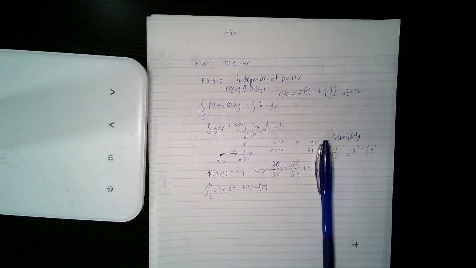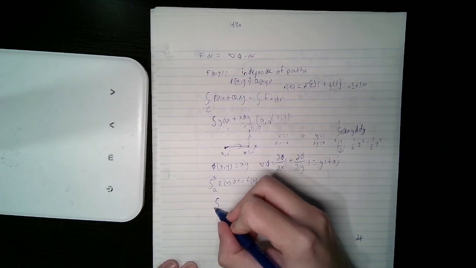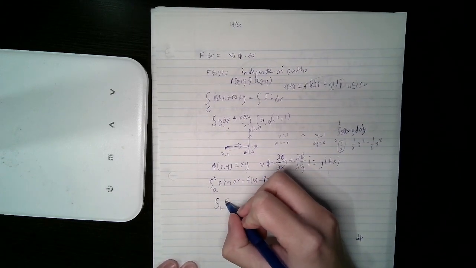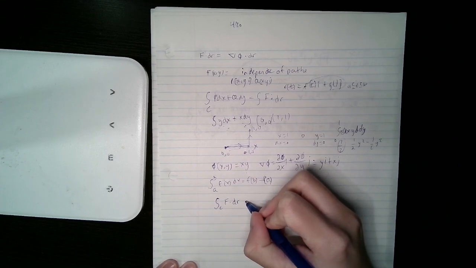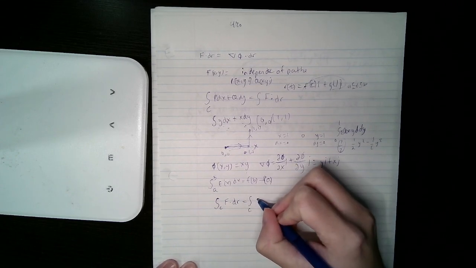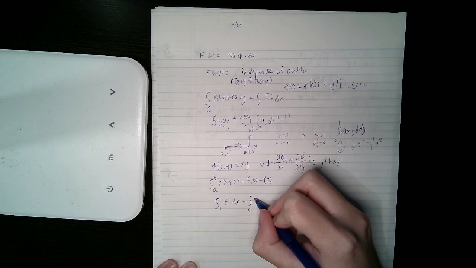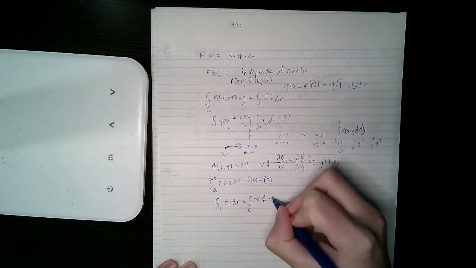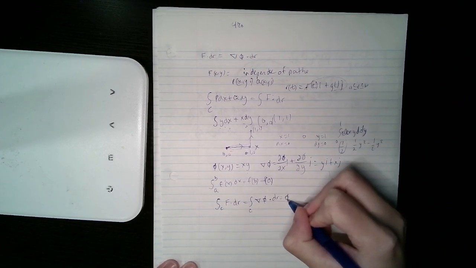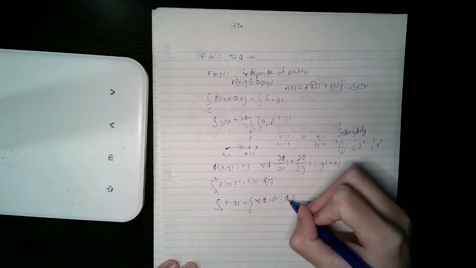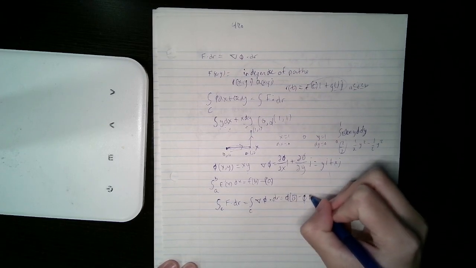Okay. Suppose C is a path in region R of the xy plane, defined by r(t) equals x(t) i plus y(t) j, from a to b. So this is the fundamental theorem of line integrals: the integral of the gradient of phi dot dr equals phi of b minus phi of a.